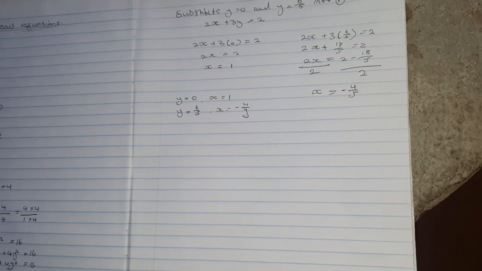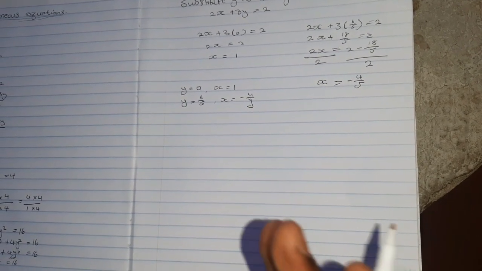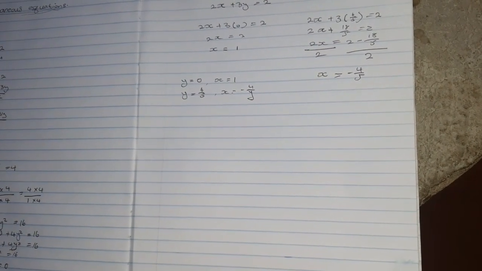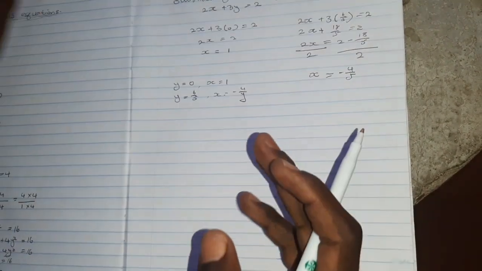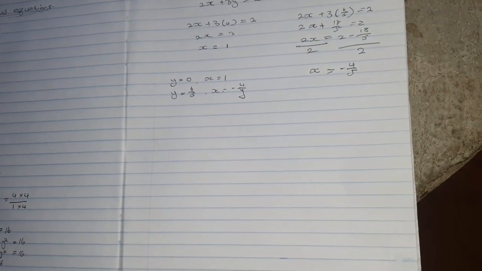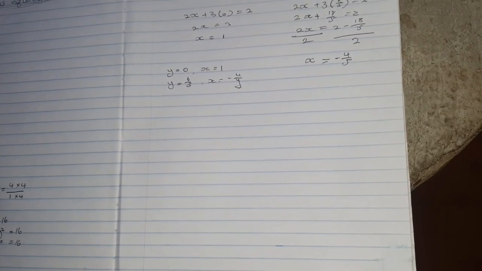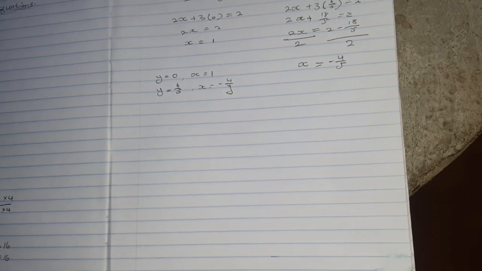Now we are moving on to try another example, still on simultaneous equations. This one was for substitution, and we are trying the other one for elimination. So let's check the one that is using elimination.